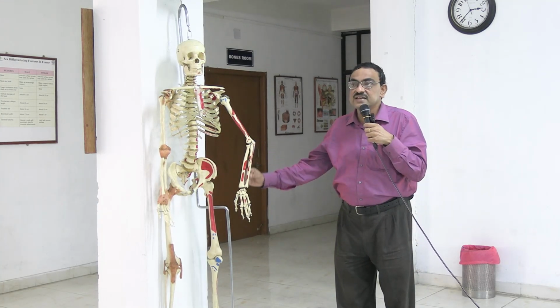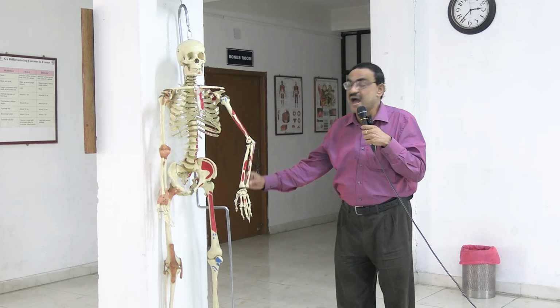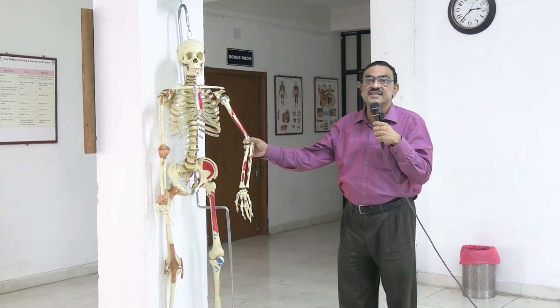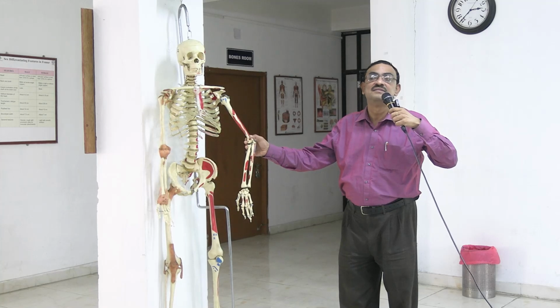And the next is the extensor carpi ulnaris. As an extensor, it is very easy to remember.